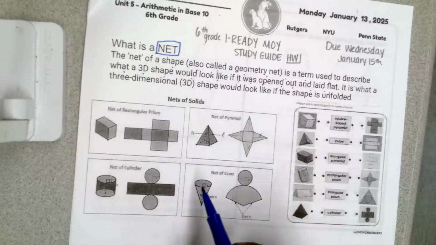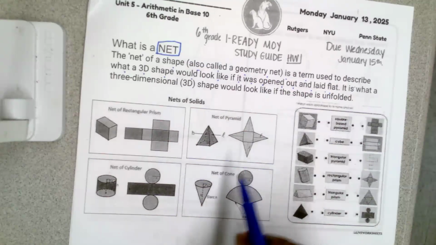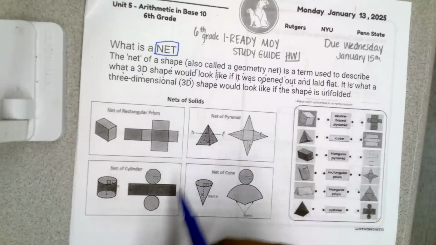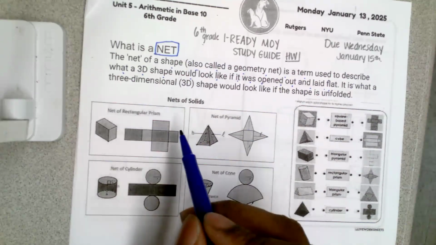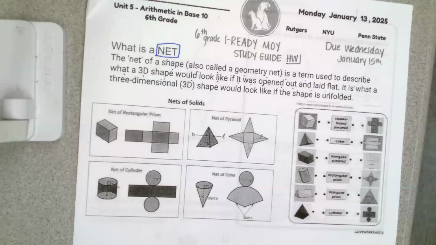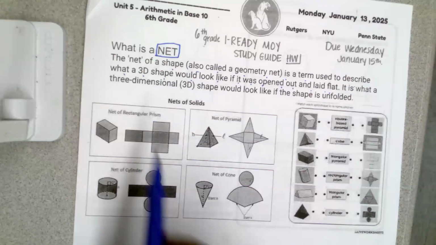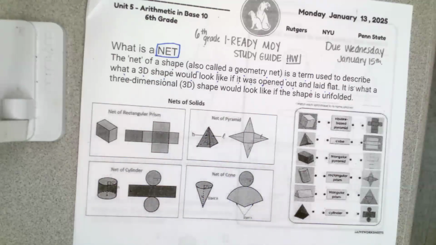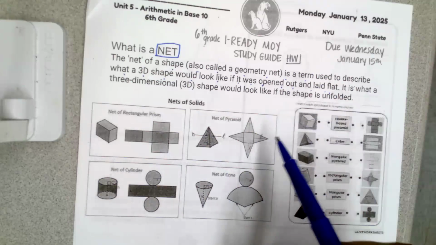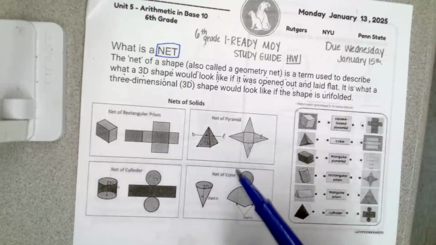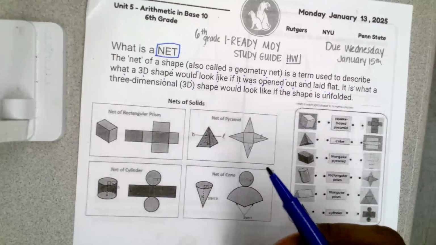Same here. This is the cone, and this is the net of the cone, if it was laid out flat. This is the net of a cylinder if it was all laid out flat, and the net of a rectangular prism if it is laid out flat. All right. So, of course, this is a three-dimensional shape, and this is its net, right? When you're finding the area of the net, it will be in 2D, as opposed to finding the volume of the prism or cylinder, which would be in 3D, right?